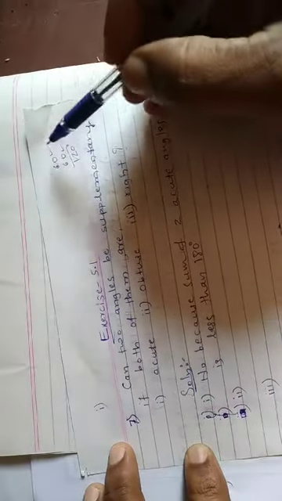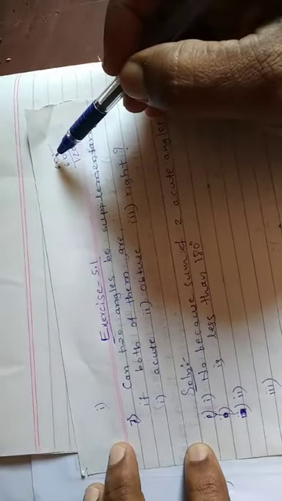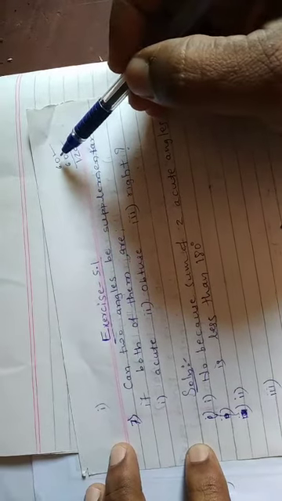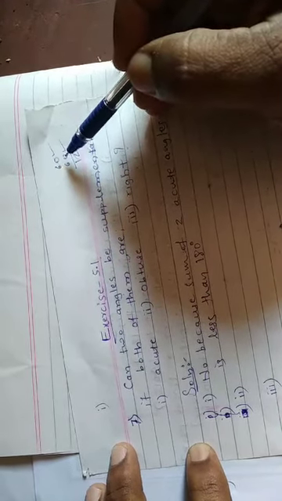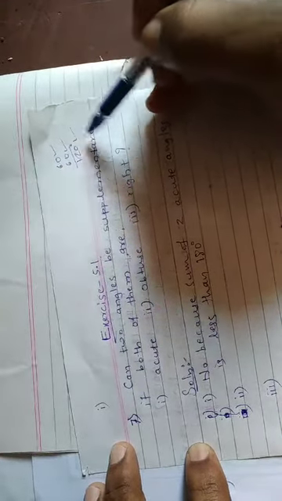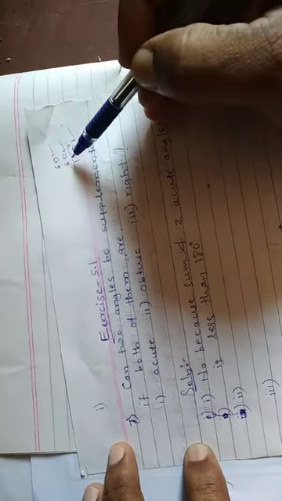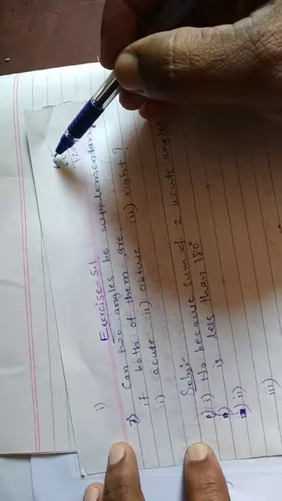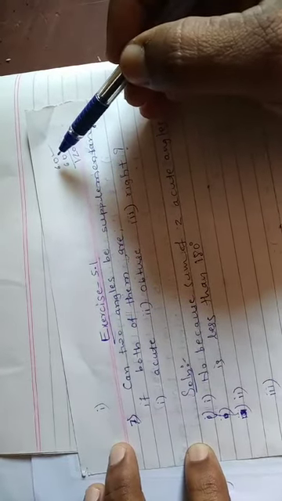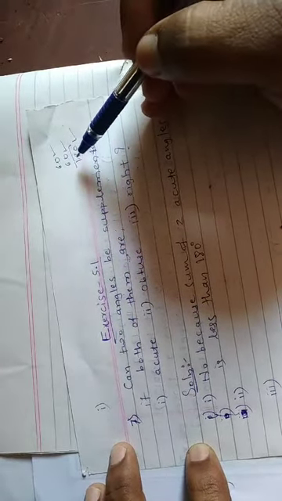So as I explained before, here I took two acute angles, and the sum of both of these is less than 180 degrees. It is less than 180 degrees, students. So therefore, using two acute angles, it is not possible for us to form a supplementary angle. Understood, students? And see the next one.